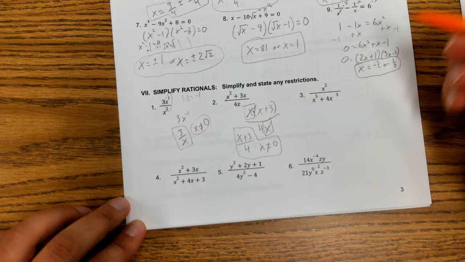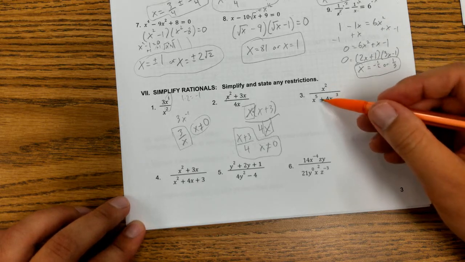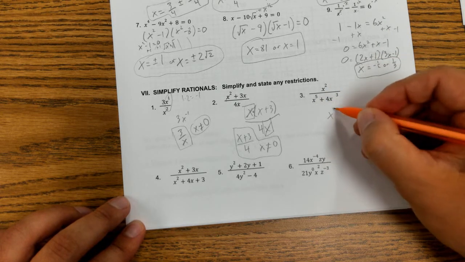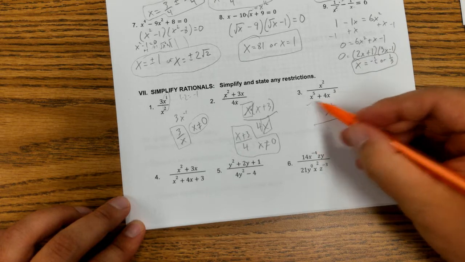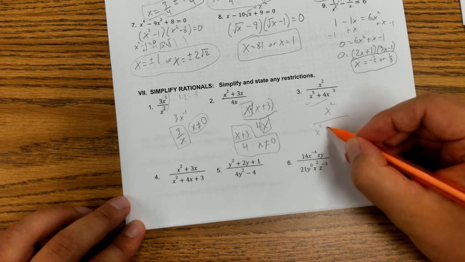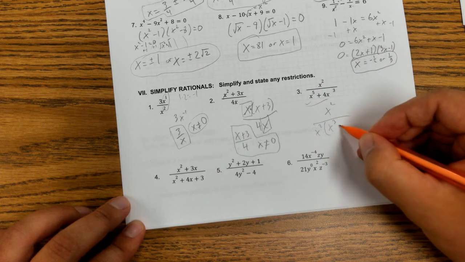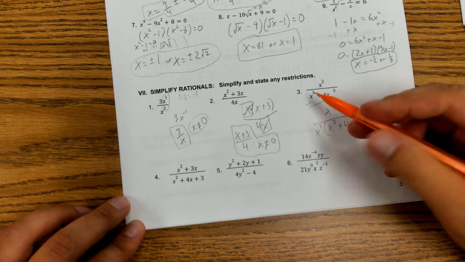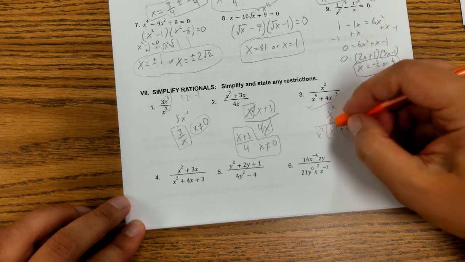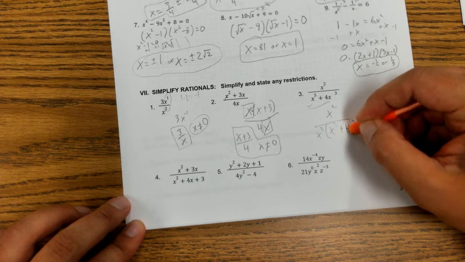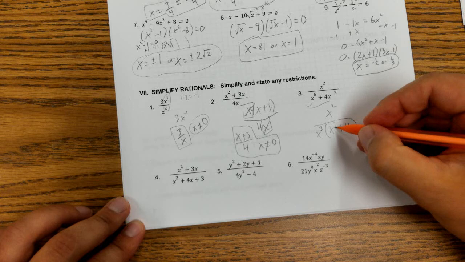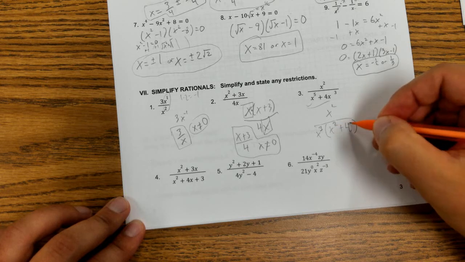For the next one, I'm going to factor an x squared out of the denominator. So if I take an x squared out of both of those, I'd be left with x to the 3rd plus 4x. Actually, I'm going to take out another x. So I'm going to leave this as x to the 3rd, and then this would be x squared plus 4.